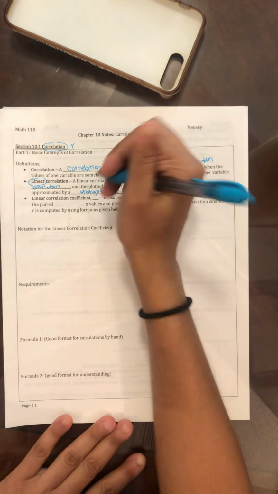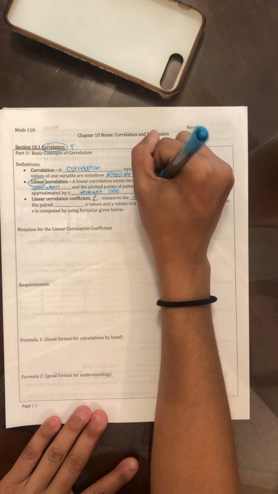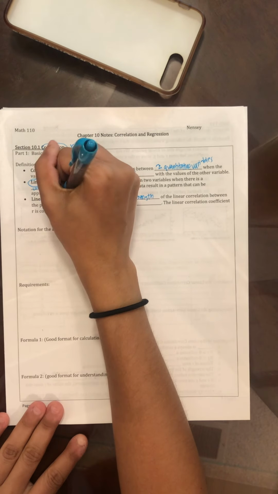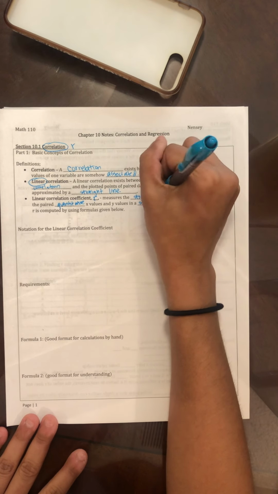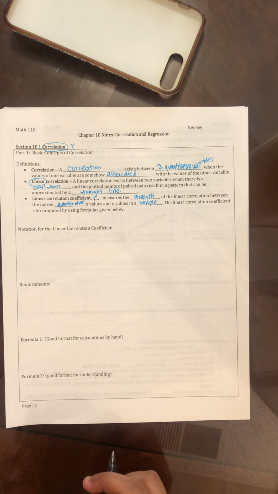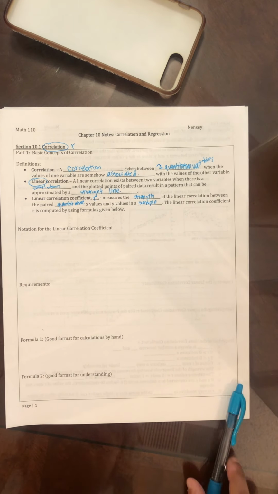The linear correlation coefficient, which is R, measures the strength of the linear correlation between the paired quantitative X values and Y values in a sample. Okay, so we're going to be given a sample and we're going to look at, are they related or not? The linear correlation coefficient R is computed by using the following formulas given below. Now, I will show you guys a little shortcut on the calculator, and you actually can do this a lot of ways, but I'm still going to give you the formula and we'll go through it. You'll just see how tedious this is.